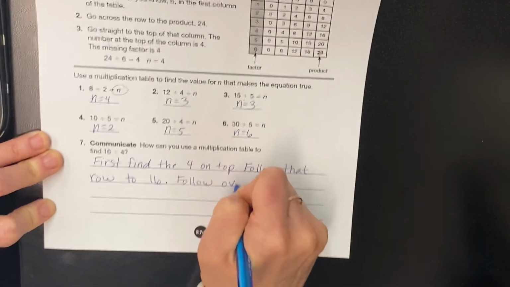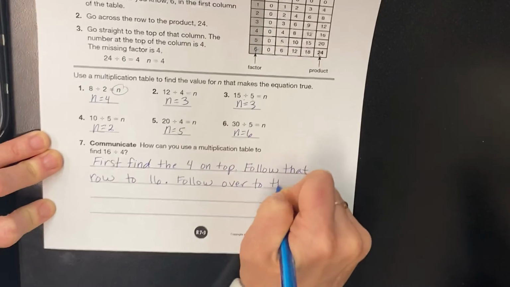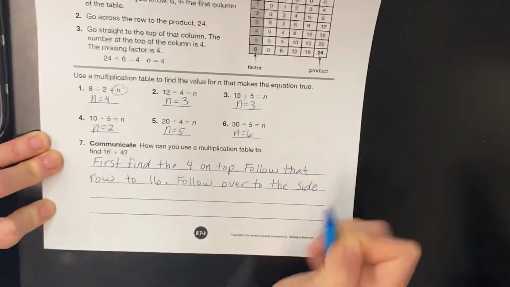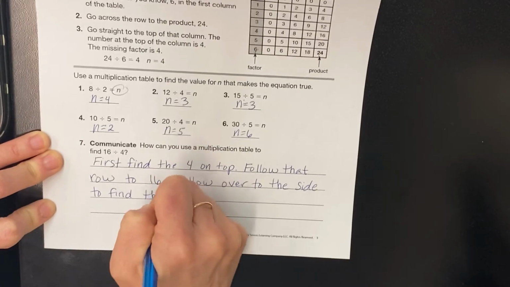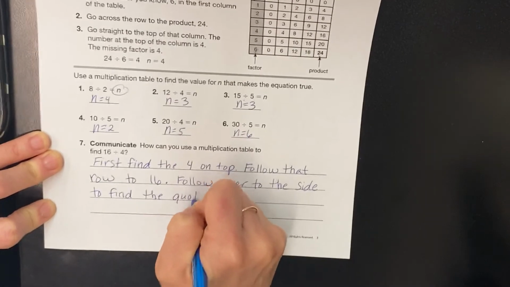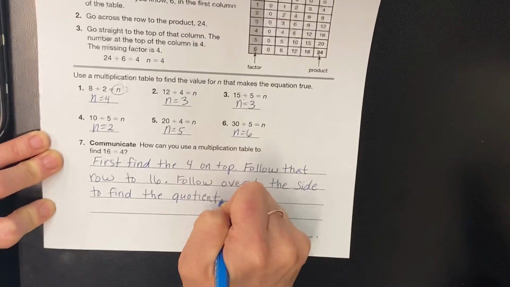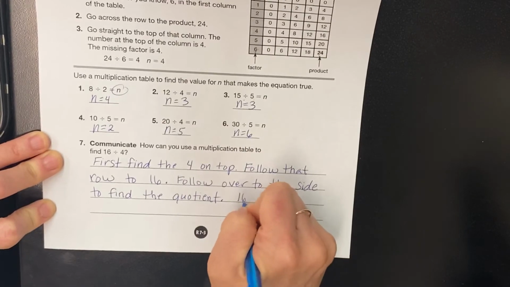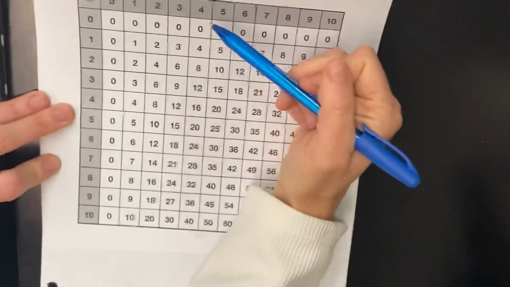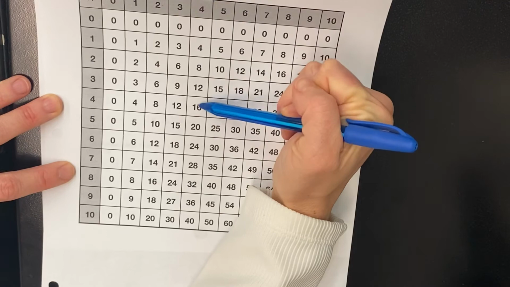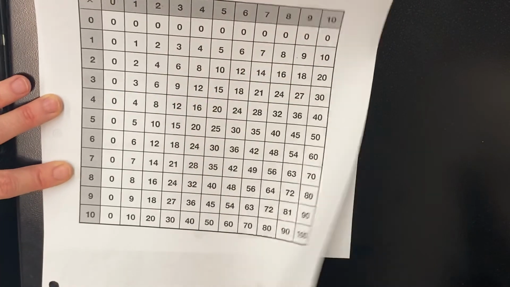Follow over to the side to find the quotient. 16 divided by 4 equals 4. Go down to 16, go over, 4 is our quotient.